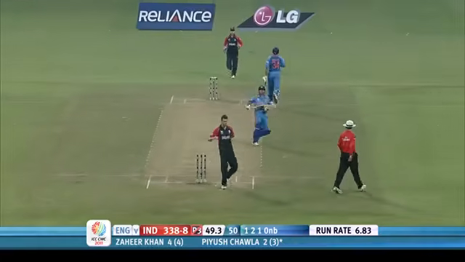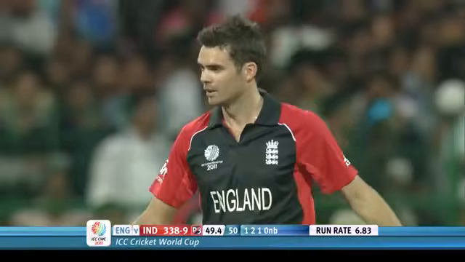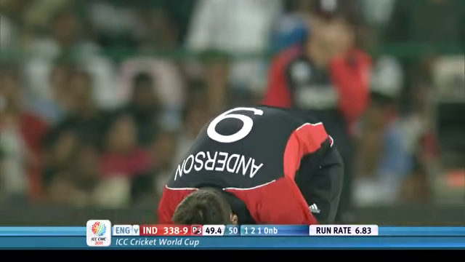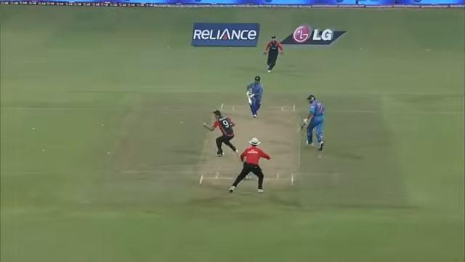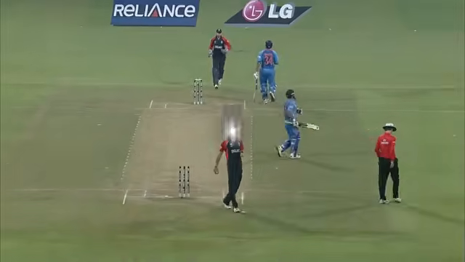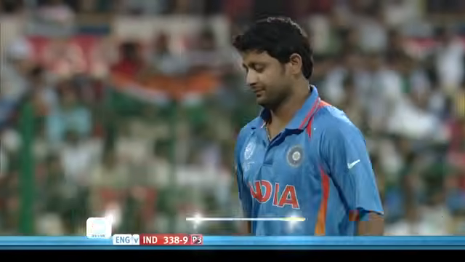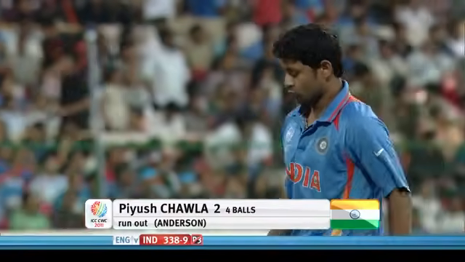That should be run out. Heading it straight back to Jimmy Anderson, and in the end Chawla having to sacrifice his wicket. Chawla just took a chance that Jimmy Anderson would misfield it. He didn't. He's a very, very good fielder. Chawla, he's gone. He's gone for 2. It's 338 for 9.